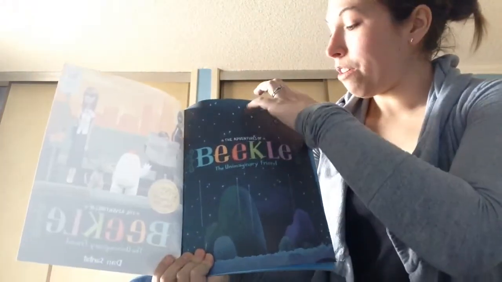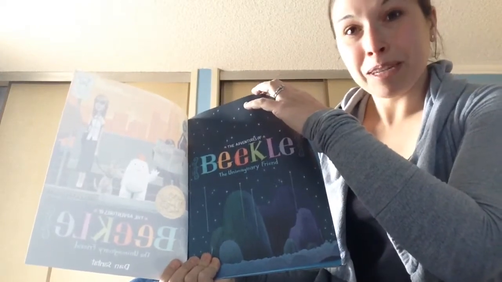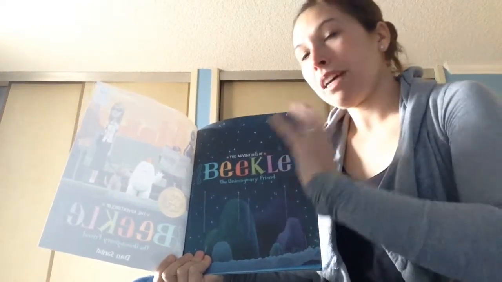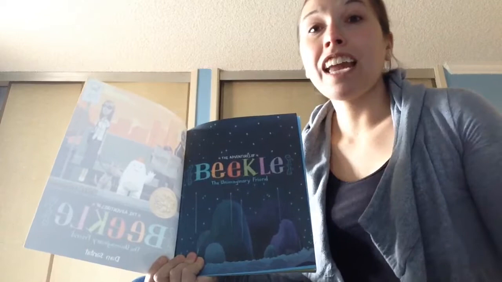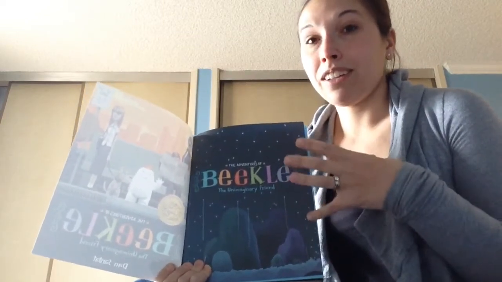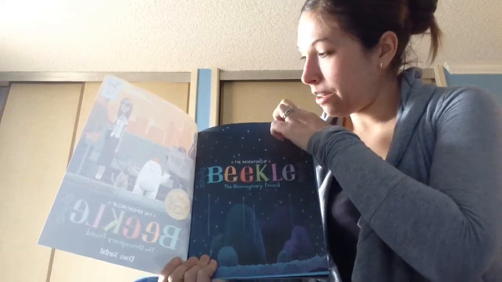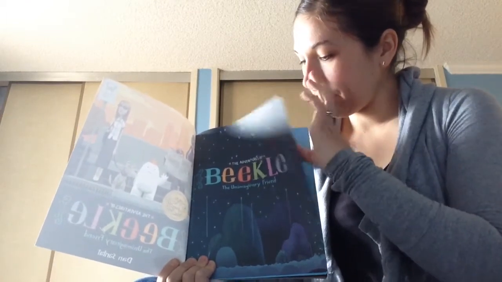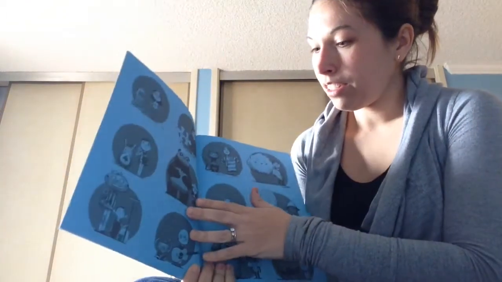Beekle the Unimaginary Friend. Oh, all the illustrations in here are mixed media. It means they use colored pencils and oil pastels and watercolors and all sorts of different ways to make these really bright colors and really vibrant pictures.